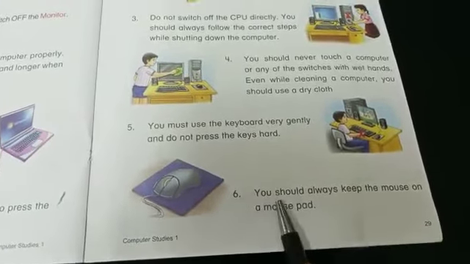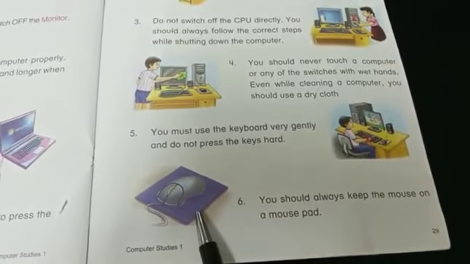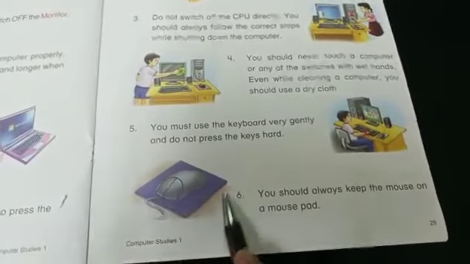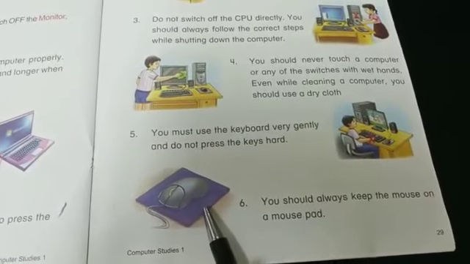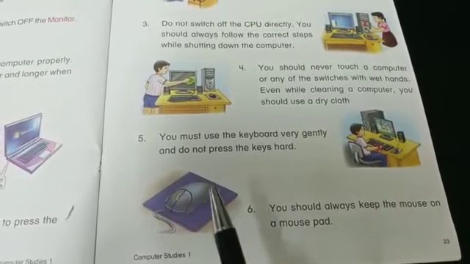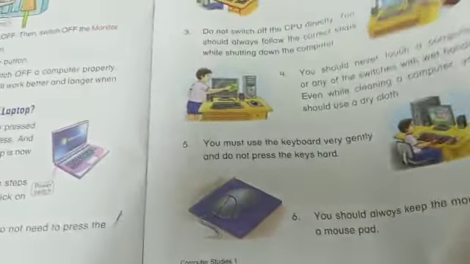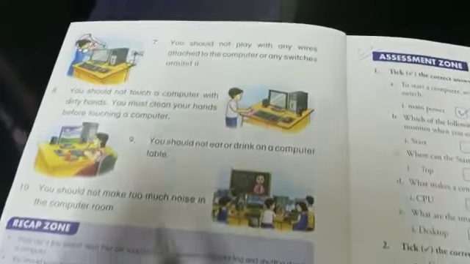Number 6. You should always keep the mouse on a mouse pad. What is a mouse pad? It is a soft, flat surface on which a mouse is kept. So we should always keep the computer mouse on a mouse pad. Now turn the page. Page number 30.